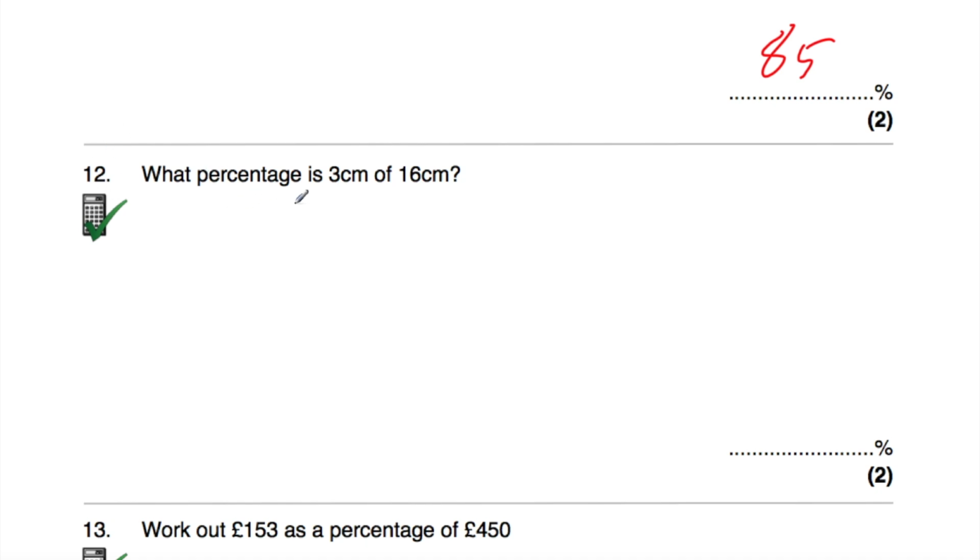So question number 12, we're asked what percentage is 3 centimetres of 16 centimetres? So let's write it as a fraction to begin with. It's going to be 3 out of 16. So 3 as a fraction of 16 would be 3/16. Now we want to change that to a percentage.